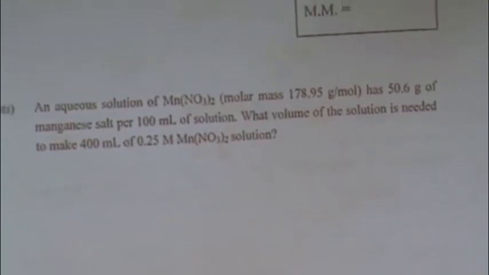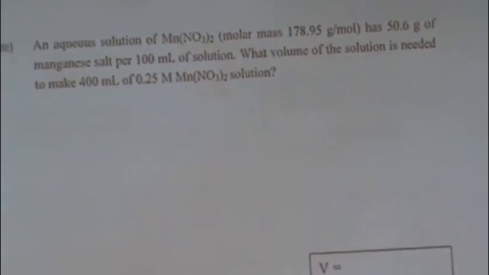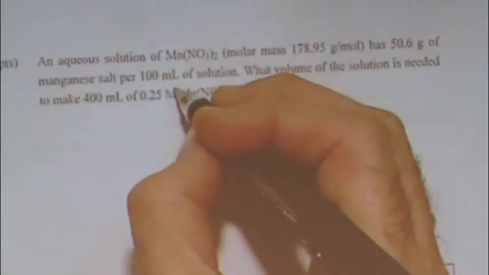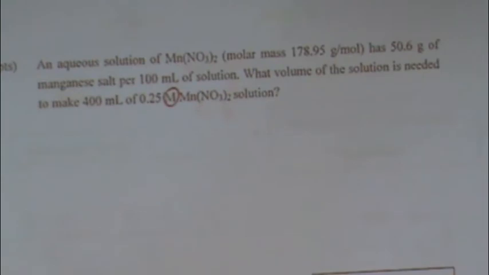The first thing you notice is that you want to make a solution with a specific molarity. So this problem is talking about molarity. Well, if you want molarity, you will have to make it appear somehow. It won't appear just like abracadabra, you have to make it appear. So let's see if we can make it appear from what we know.